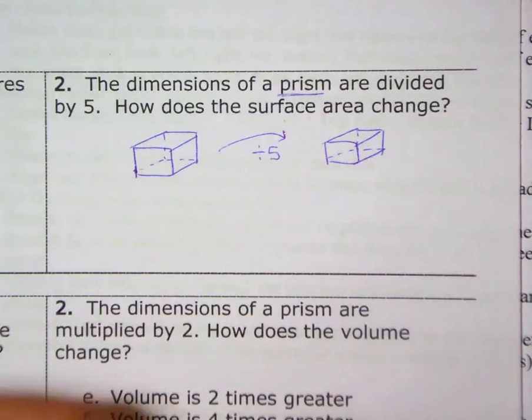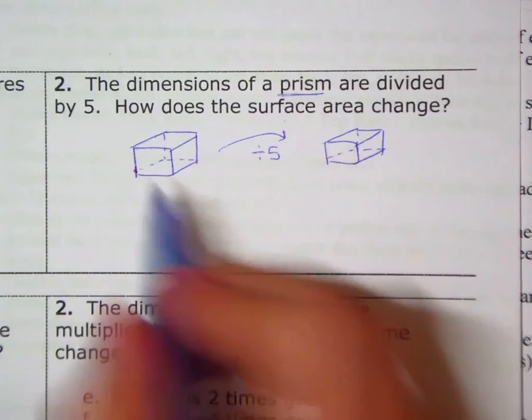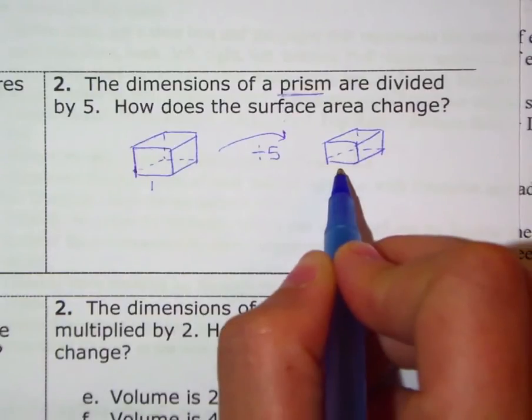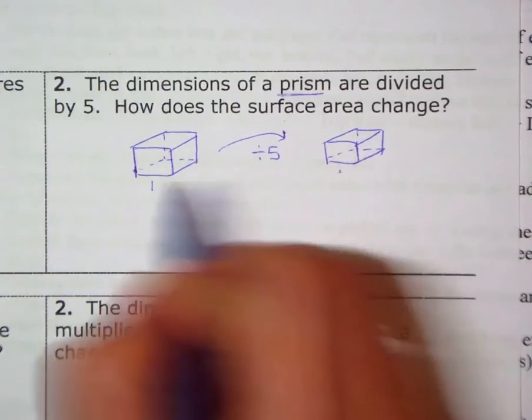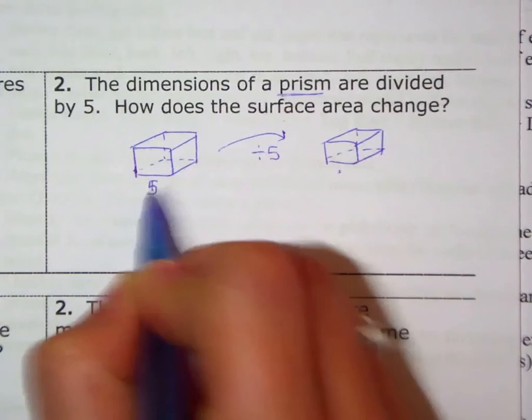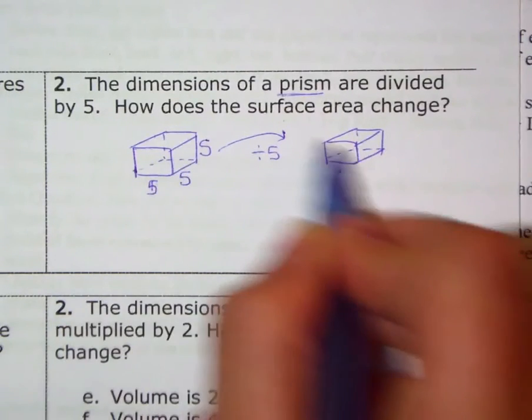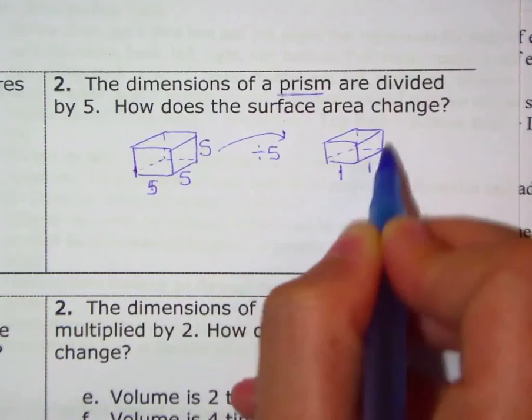So let's pick an easy number, right? If I were to pick 1 and divide that by 5, that means that this would be 1/5, right? So let's pick an easier number than that. What number is easily divisible by 5? 5 is easily divisible by 5. We divide all those side lengths by 5 and we get 1.